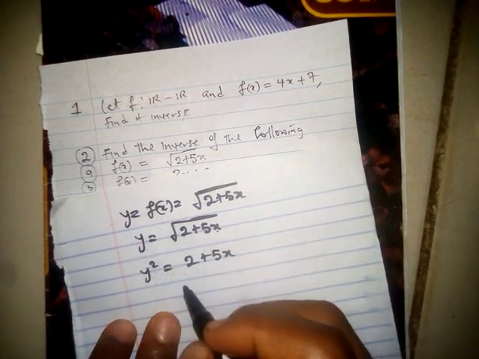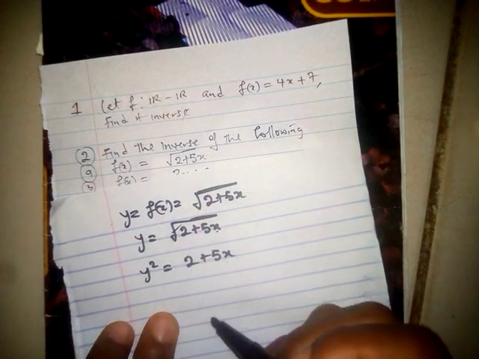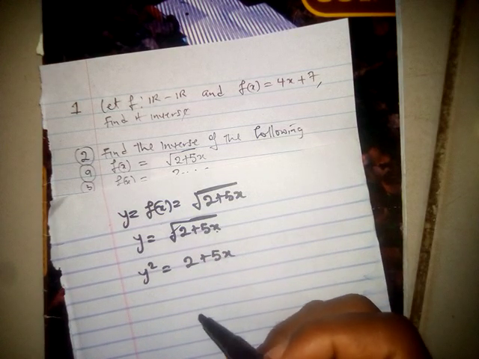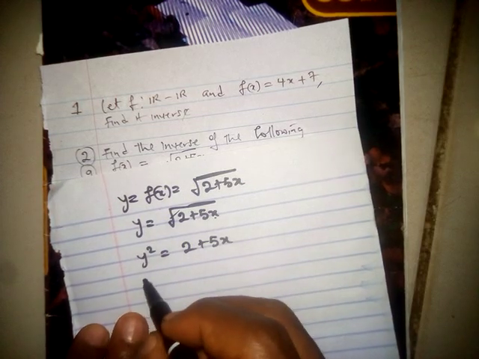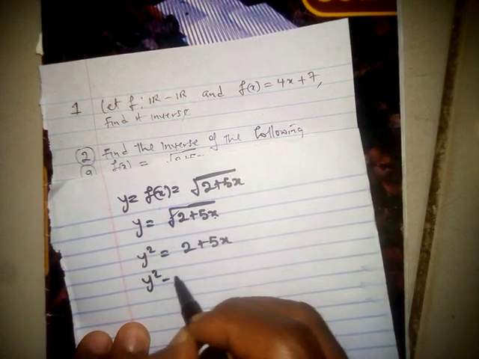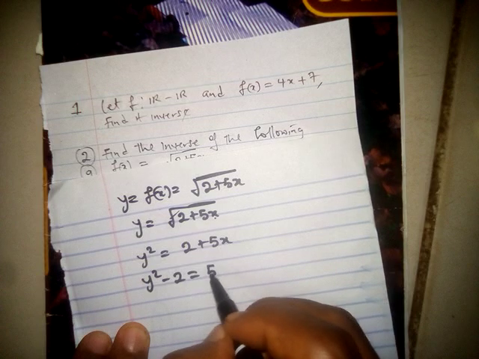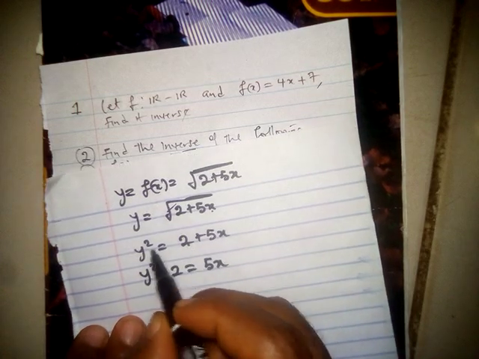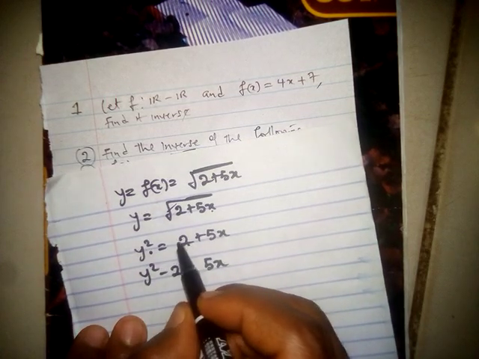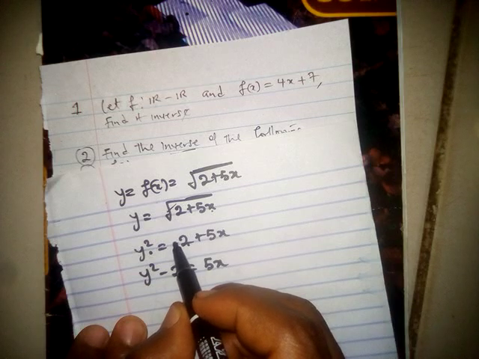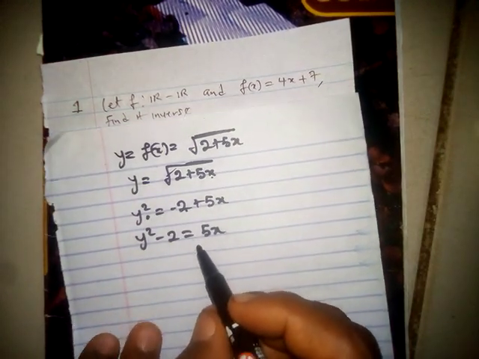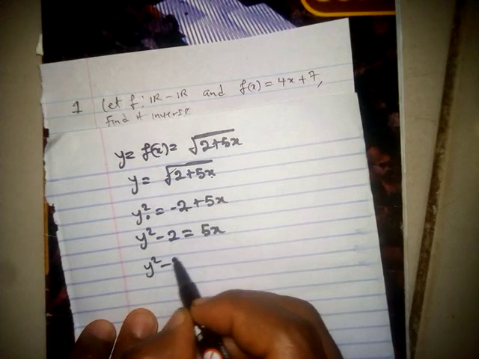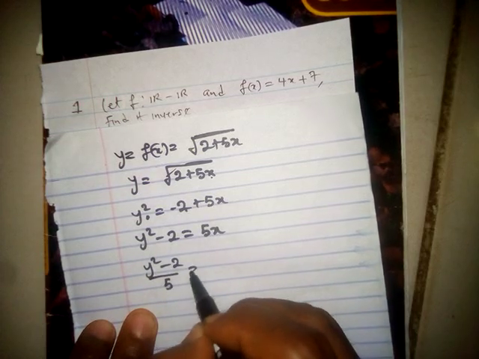If I square both sides, the square will cancel the root. Now the next thing I will do is to collect like terms. So I have y squared minus 2 is equal to 5x. If 2 goes to the other side of the equation, it changes sign, from plus to minus. Now I will divide both sides by 5. I'll have y squared minus 2 over 5 is equal to x.